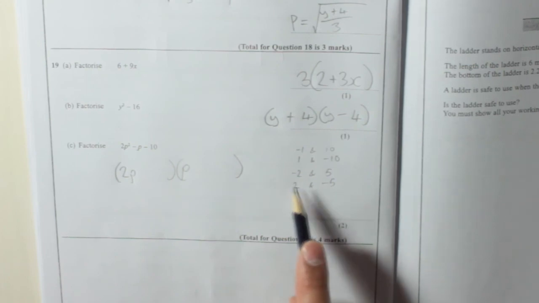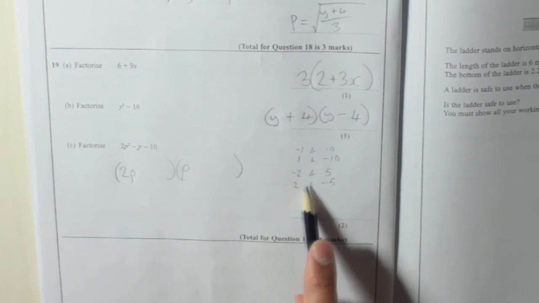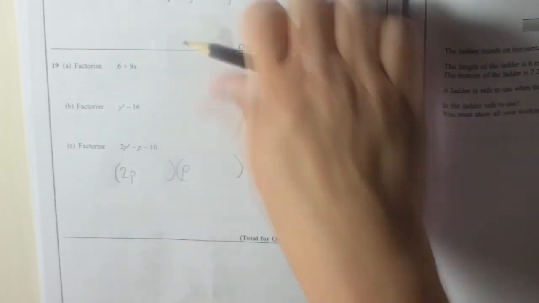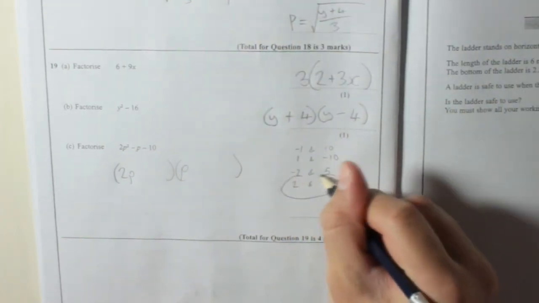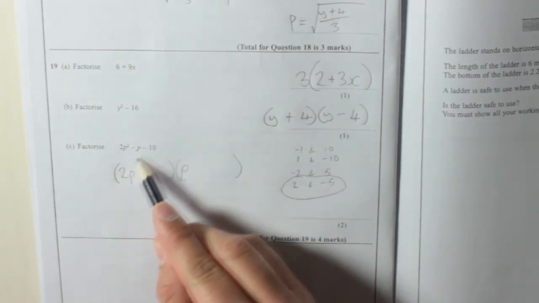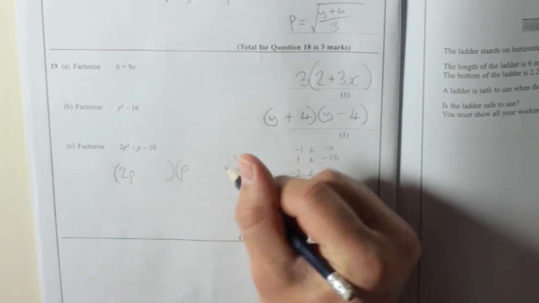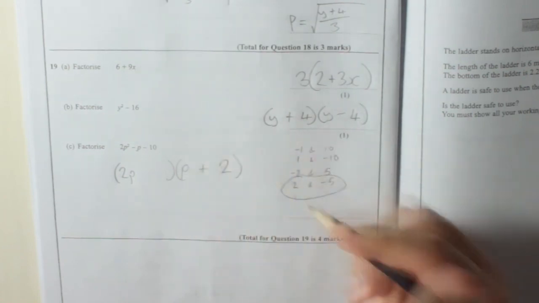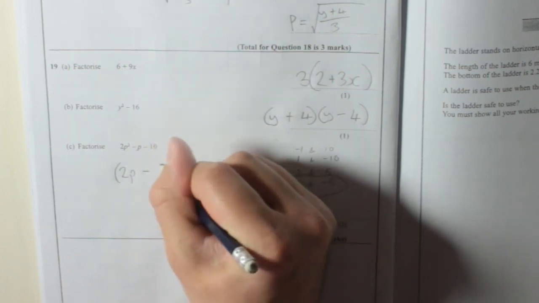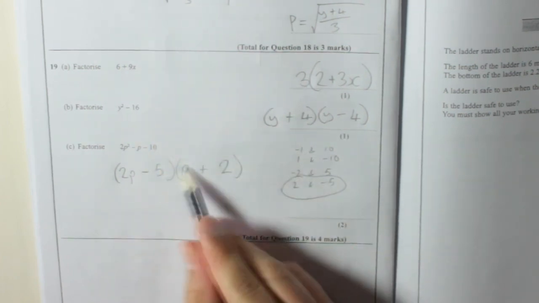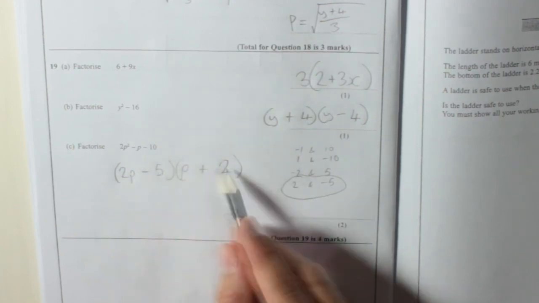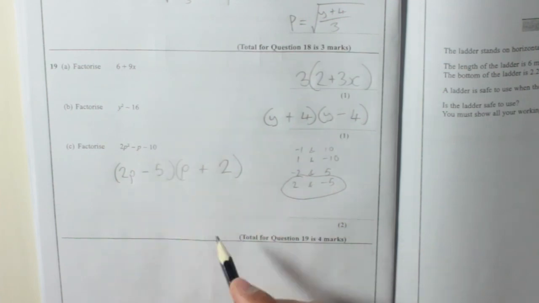Let's try 2 of these. 2 2's is 4, and then add minus 5, that's minus 1, so that actually works. So this last combination is the answer. We want 2 lots of 2, so 2p would be multiplied by 2 to give 4p, so I'll put 2 there and it's positive. And then p would get multiplied by minus 5 to get minus 5p, and minus 5p add 4p would give minus p. So that's your answer.